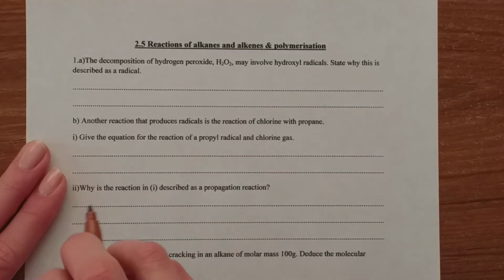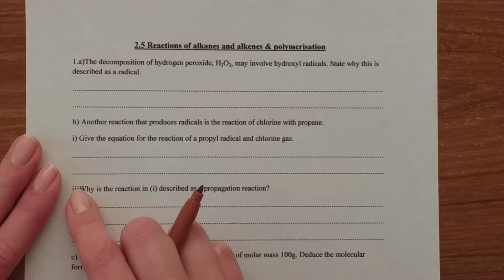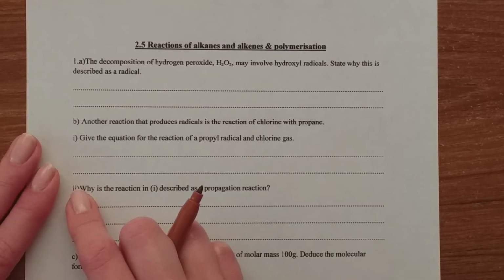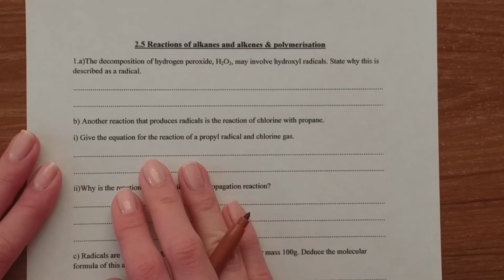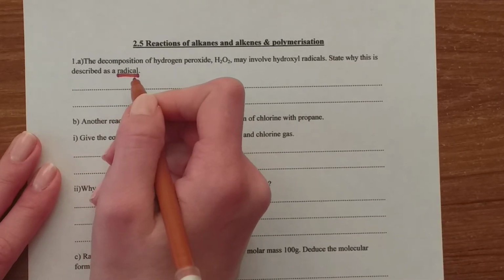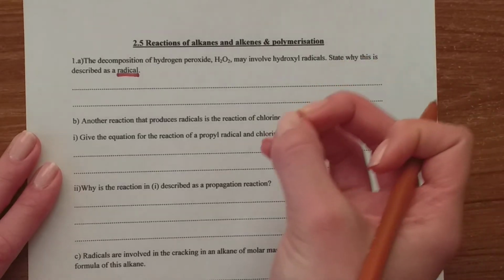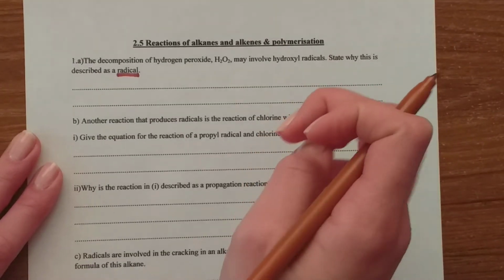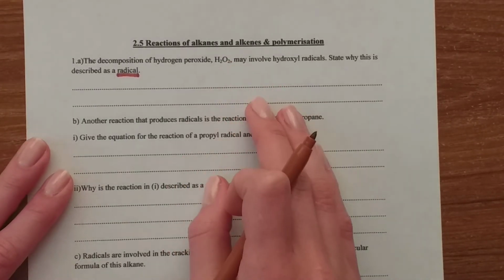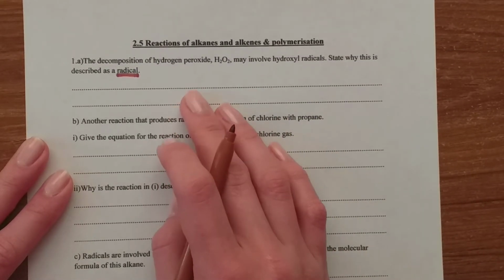So this is our first question. The decomposition of hydrogen peroxide, H2O2, may involve hydroxyl radicals. State why this is described as a radical. Whenever they ask you about radicals, they want you to know that a radical is a substance that has an unpaired electron present. And that's exactly what's happening in this example.